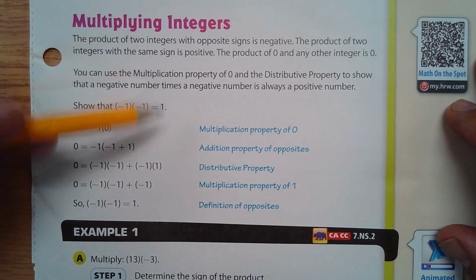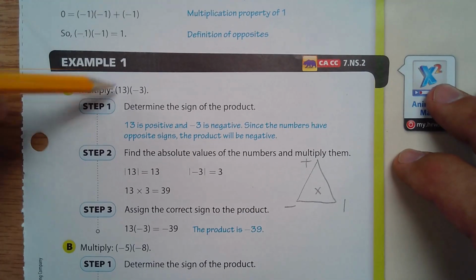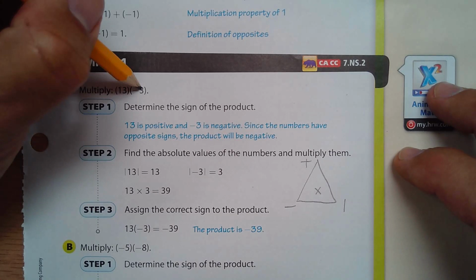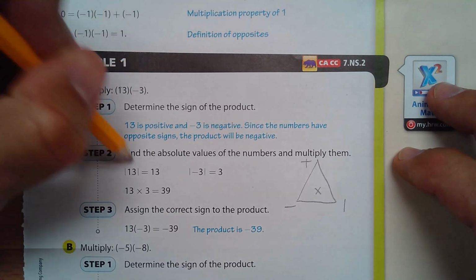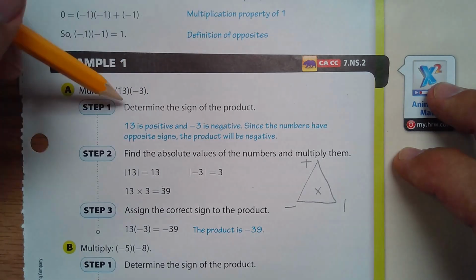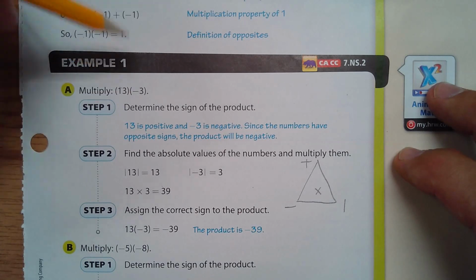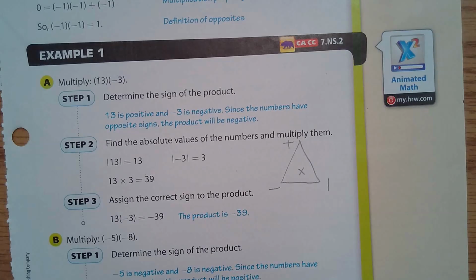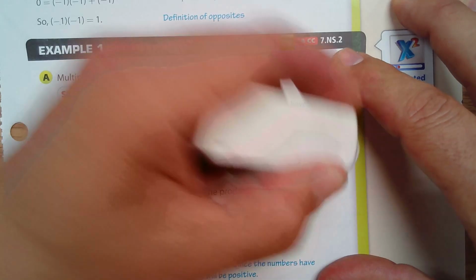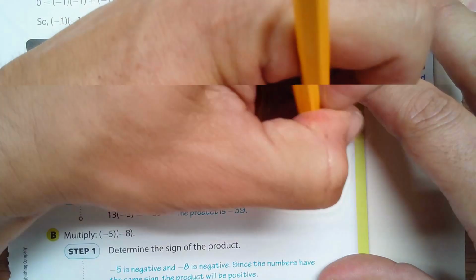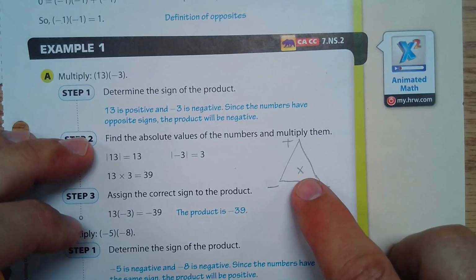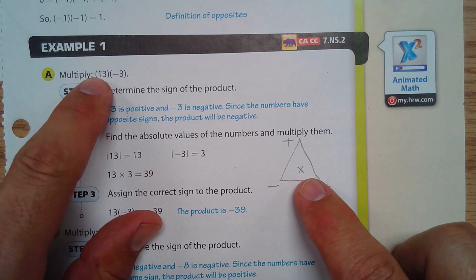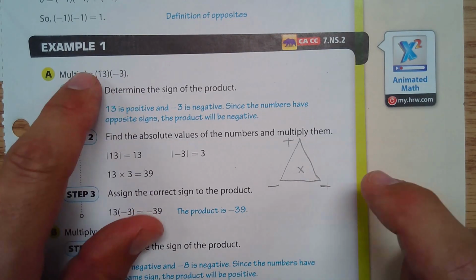I'm going to skip that for now, but I want to get into these examples. 13 times -3. This is how I see it. I'm just going to multiply 13 times 3. And 13 times 3 is 39. Now, a positive times a negative. I also could use what I call the Zerrer triangle. Multiplication is the operation here, and I have a positive times a negative.